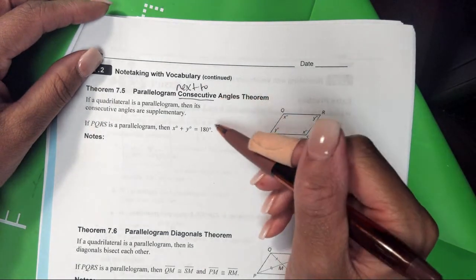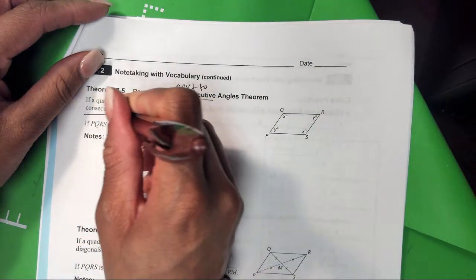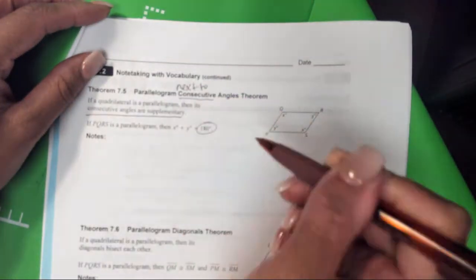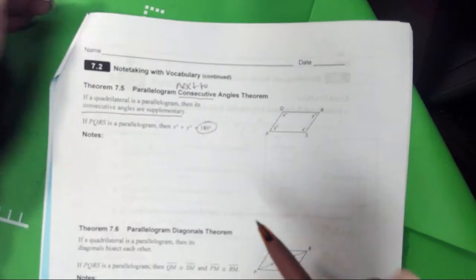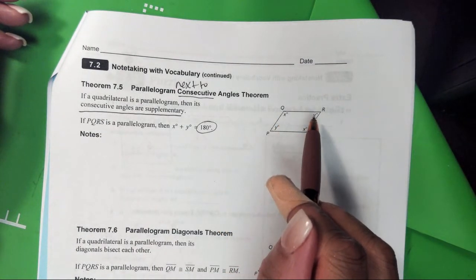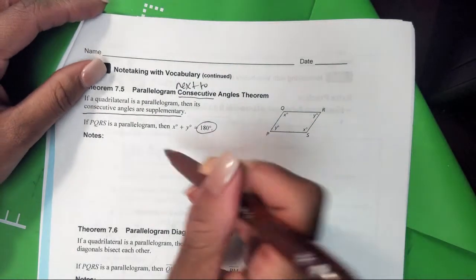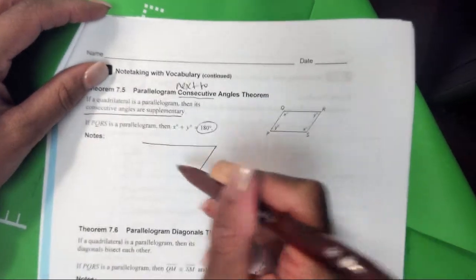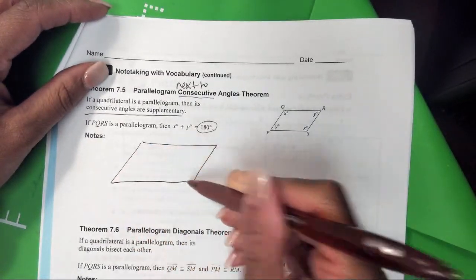So for consecutive angles, they are supplementary. And remember, supplementary means 180. So if we were to add up these two next to each other, they should add up to 180. So I'm going to rewrite that problem from the previous page.